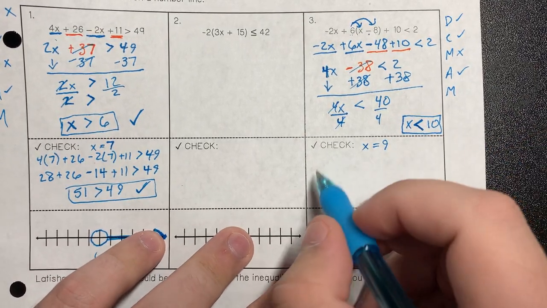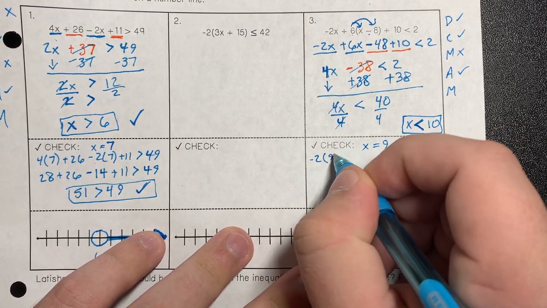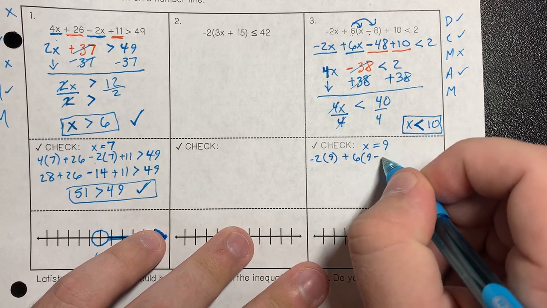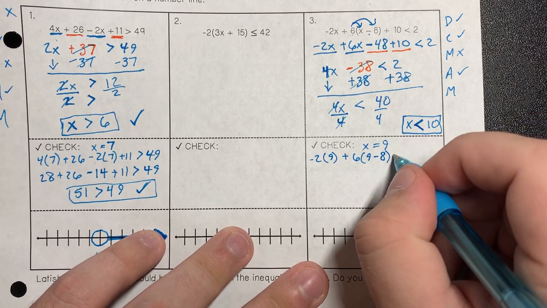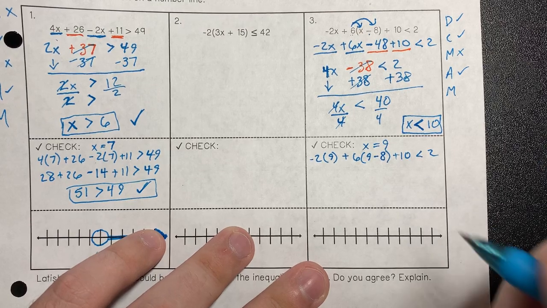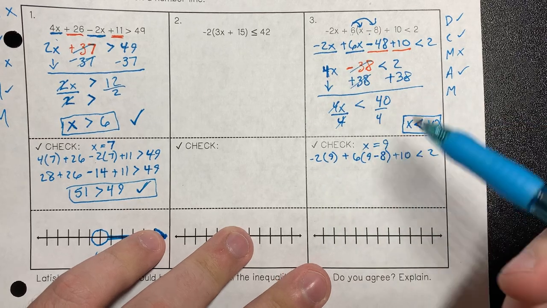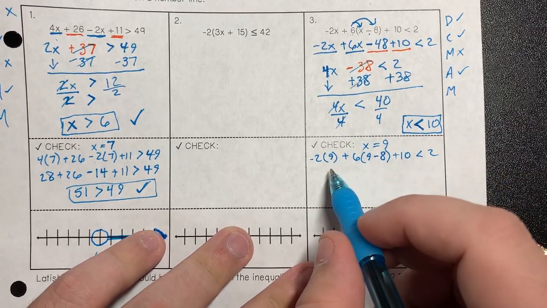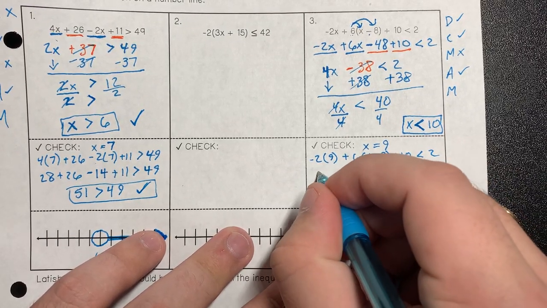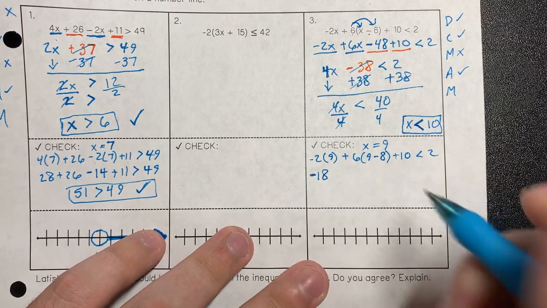So I have an x here, and I have an x here that I'm going to plug it into, all right? So I'm going to take negative 2 times 9 plus 6 times 9 minus 8 plus 10 is less than 2, okay? So all I did is I plugged in my 9 for any x that was up here, so it looks exactly the same. And so now I just have to multiply these out. Well, what's negative 2 times 9? Well, I know that 2 times 9 is 18, but again, because we're multiplying a negative times a positive, this number is going to be negative.